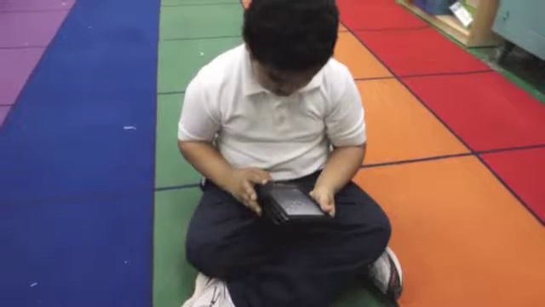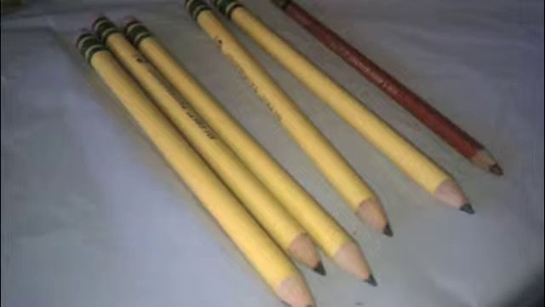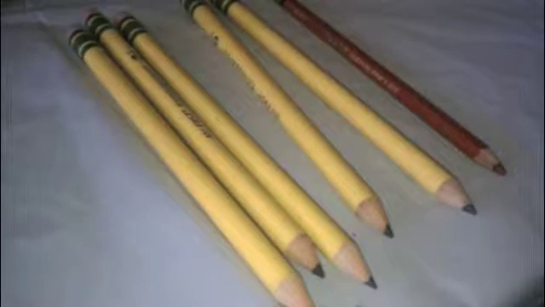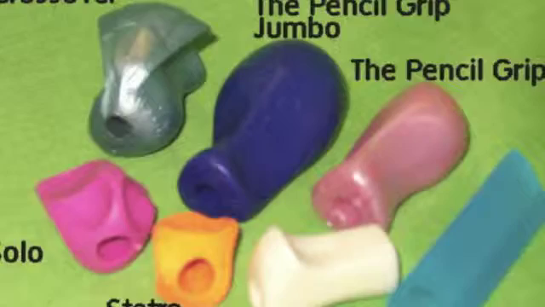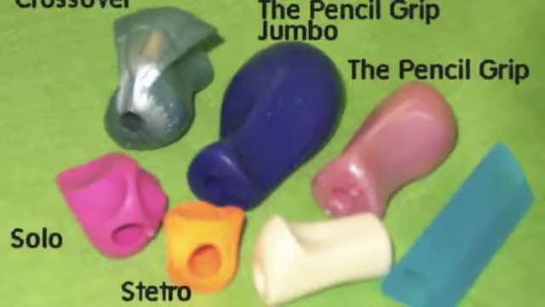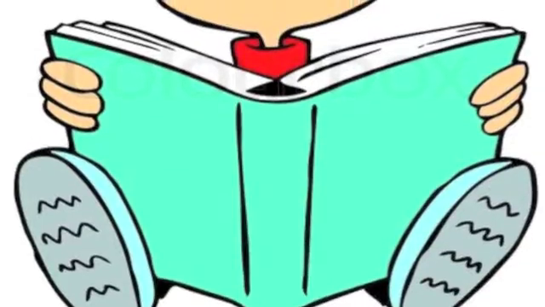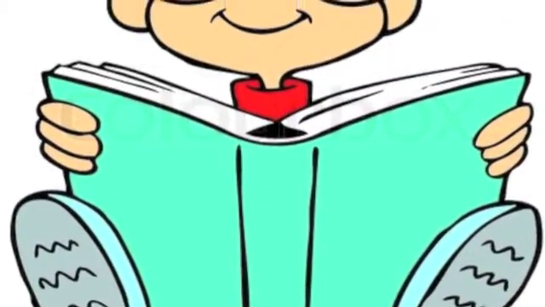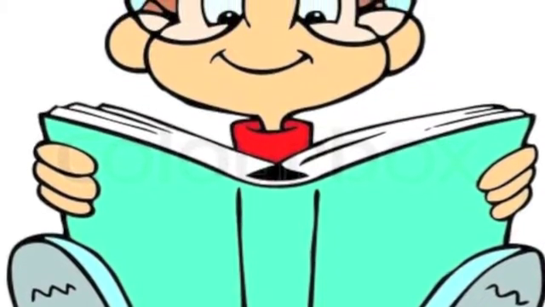Some students have difficulty with fine motor skills and need accommodations to help with writing. There are pencils, pencil grips, and extra wide lined paper that students can utilize if these tools are present in the classroom. Large print books for students can help those with vision problems, and so can appropriate seating in the classroom.